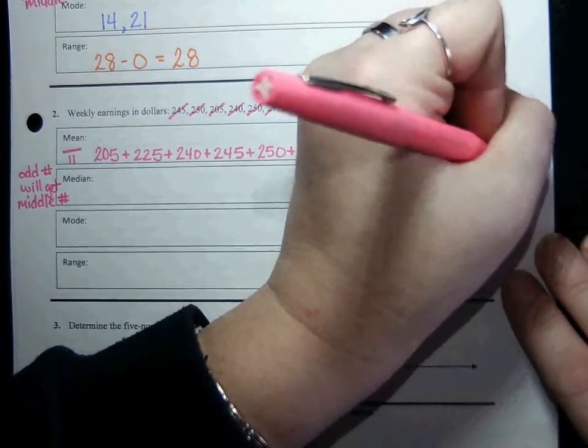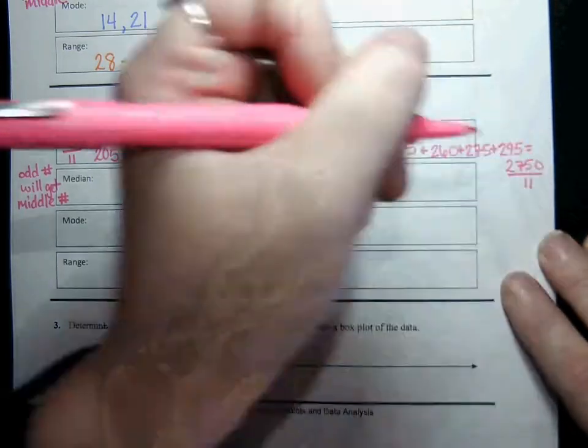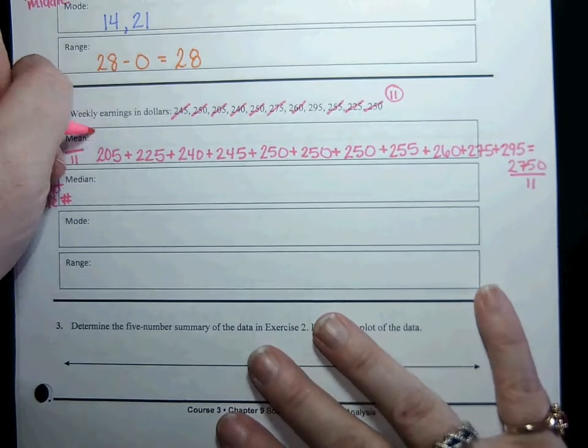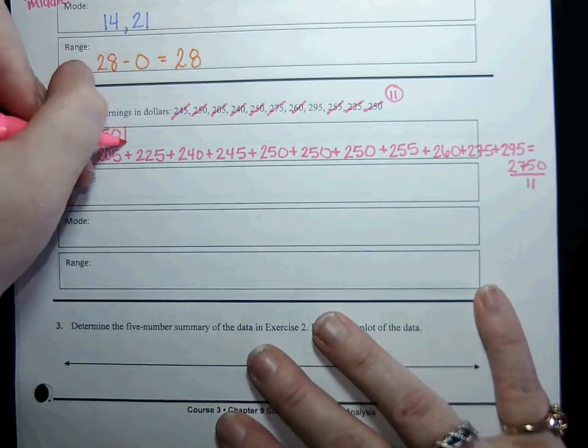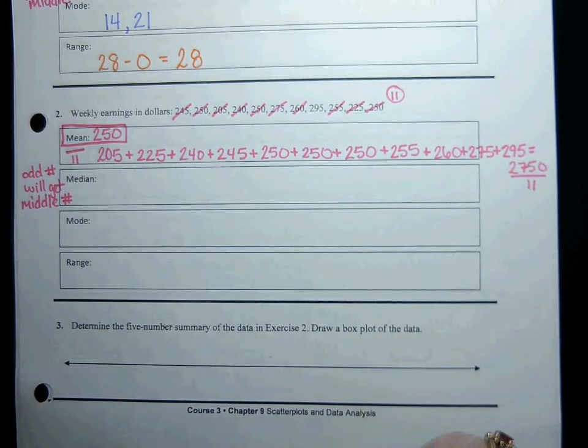2,750 divided by how many? So when you divide by 11, what do you get? 250. Fun, huh?